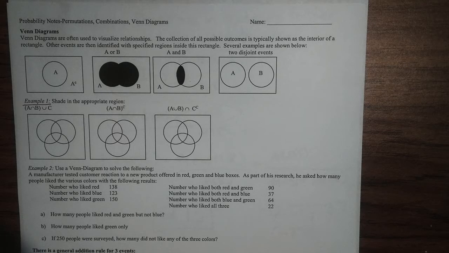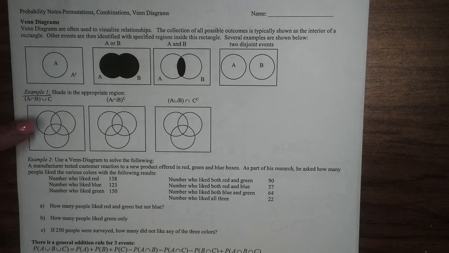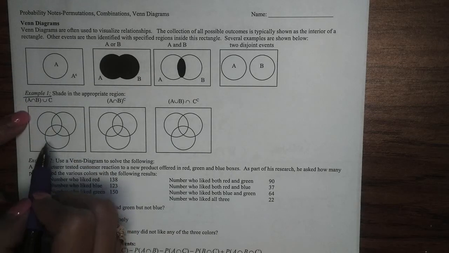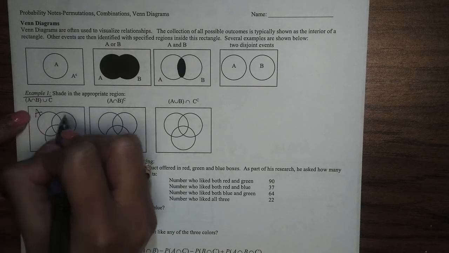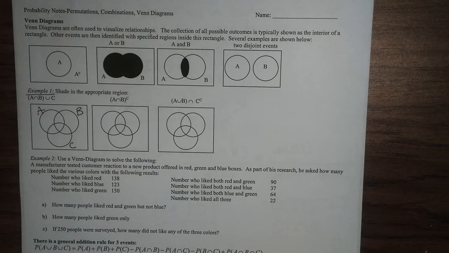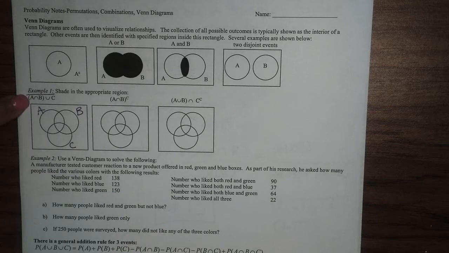Okay. So here's how we do example 1. Example 1 wants you to shade the appropriate stuff. And the first thing we want to do, I guess, is label those circles so we know which one's which. So let's call this A, B, C. And now the way I do them, I start with the first set of parentheses here.